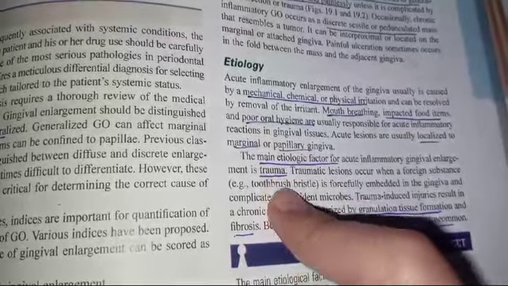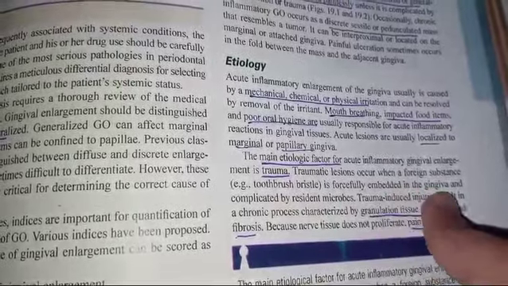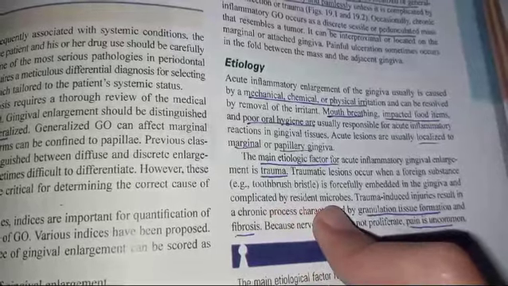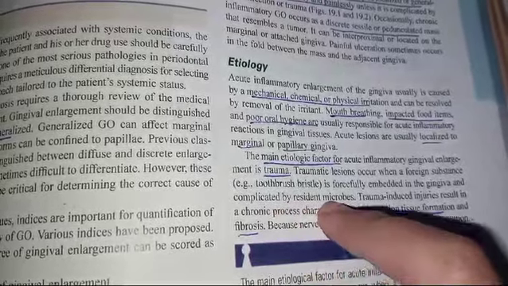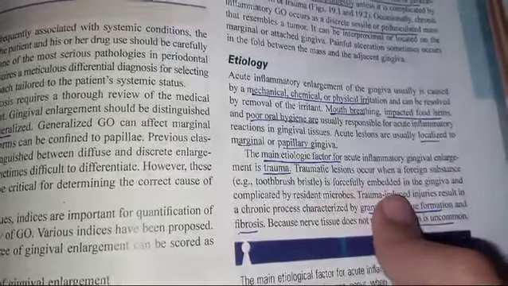A traumatic lesion occurs when any foreign substance enters into the gingiva and is complicated by resident microbes. Always remember that when a foreign substance enters your body, it shows a reaction.